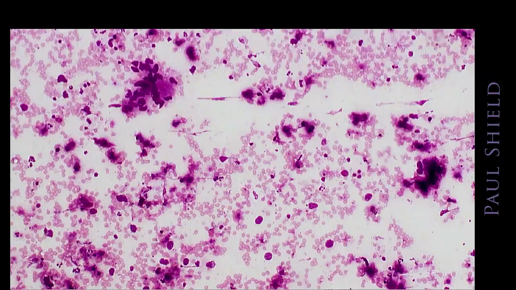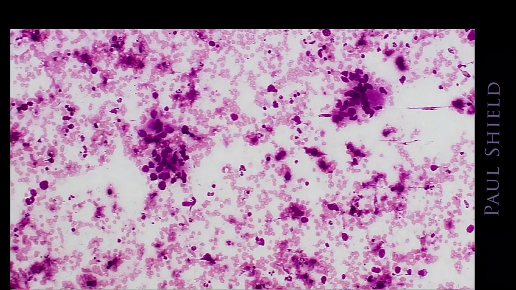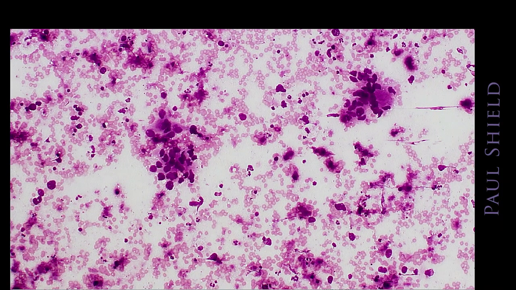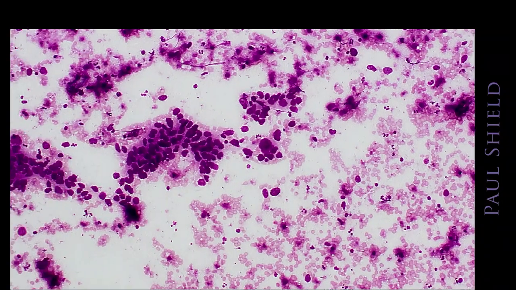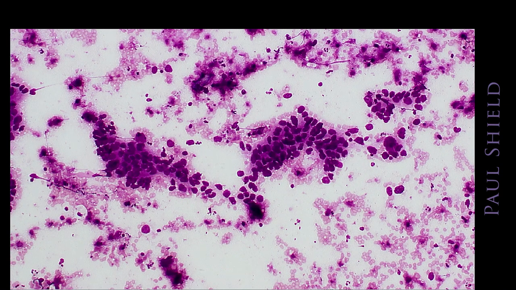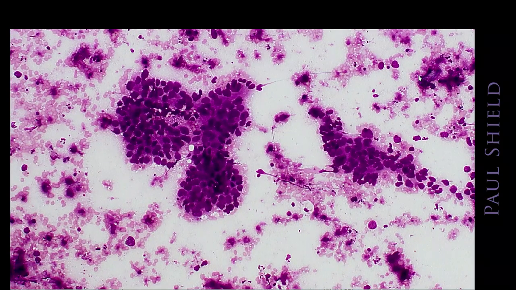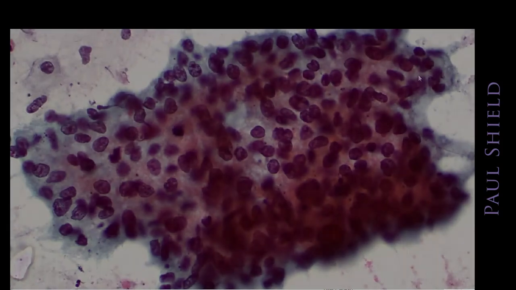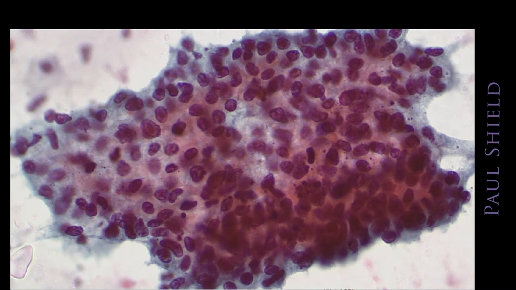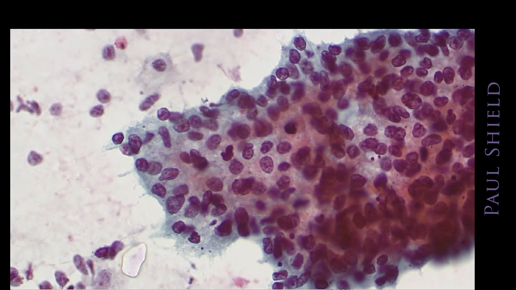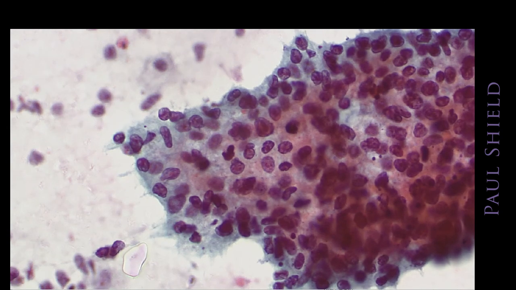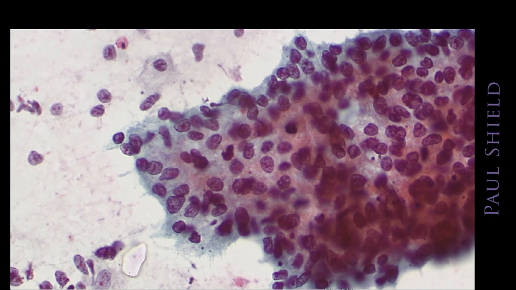This is another example. We've got large dark nuclei in the Giemsa and some groupings like this, which have a bit of a glandular look to them on low power, and that definitely has more of a glandular look to it. This is the pap stain fixed slide, and this is a much better, sort of a well differentiated adenocarcinoma.